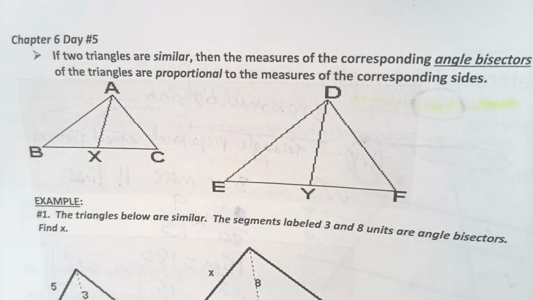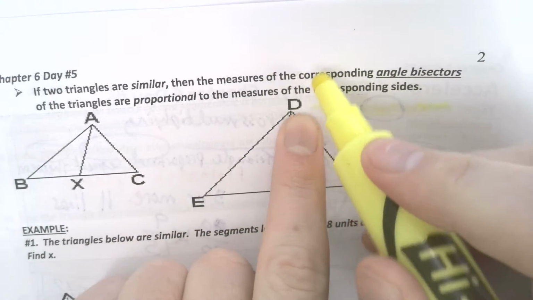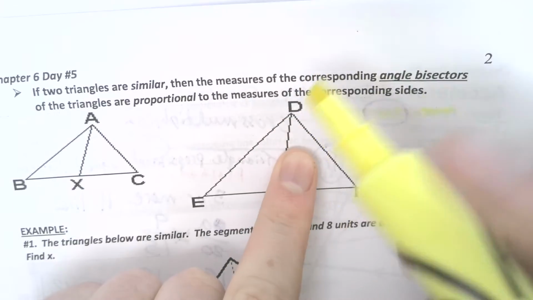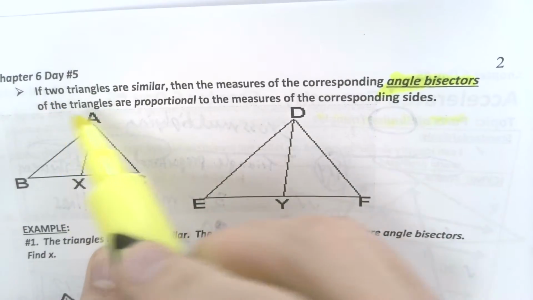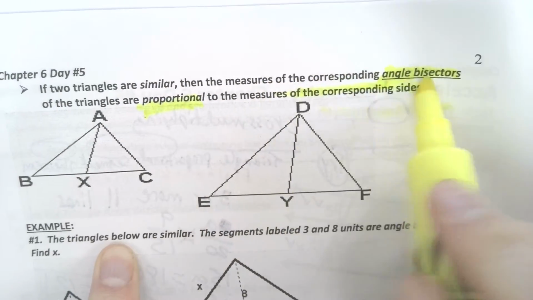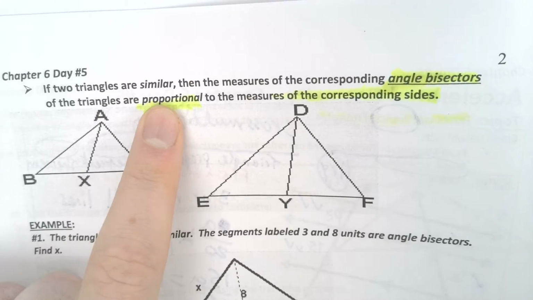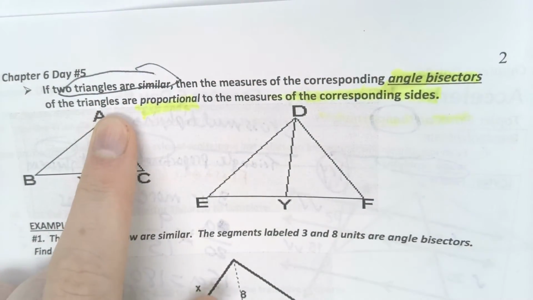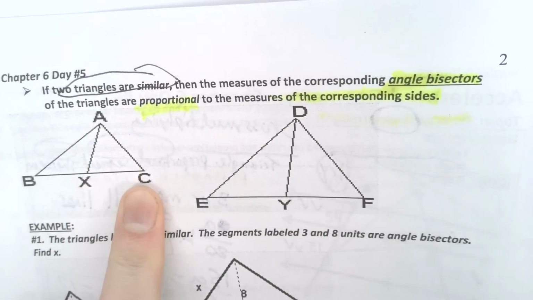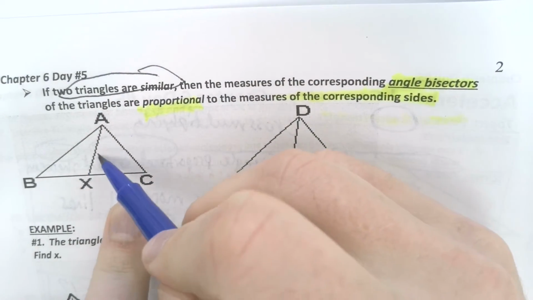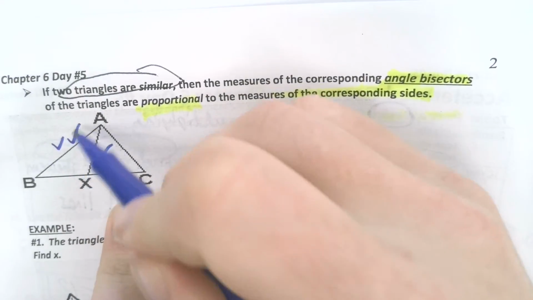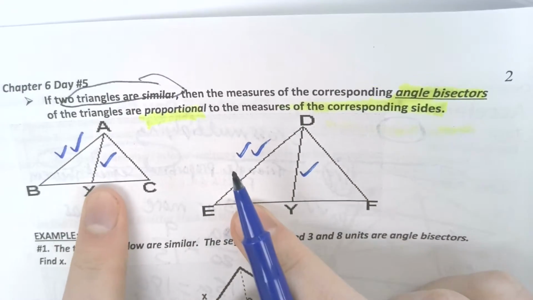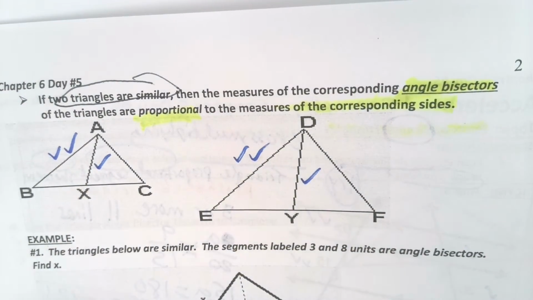Now you guys are going to see a lot of repetition here. Check it out. On the previous page, corresponding altitudes match up proportionally to corresponding sides. This time, angle bisectors are proportional based off the measures of sides. And once again, the whole point is this works if we have similar triangles. Same thing as altitudes. You could say the same thing for corresponding sides. So not too much to talk about there.